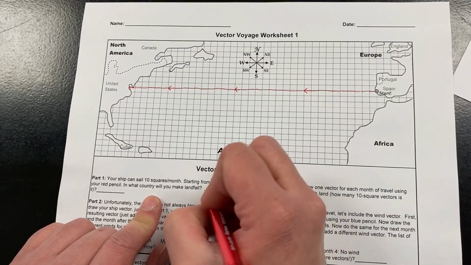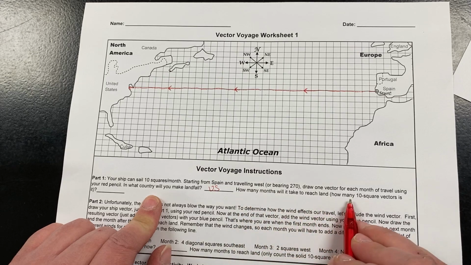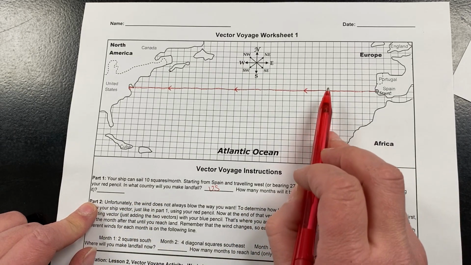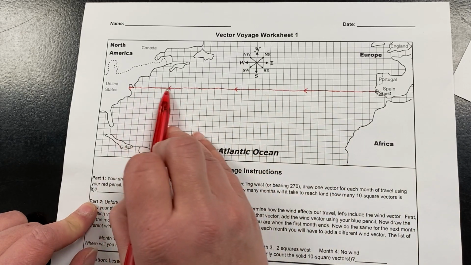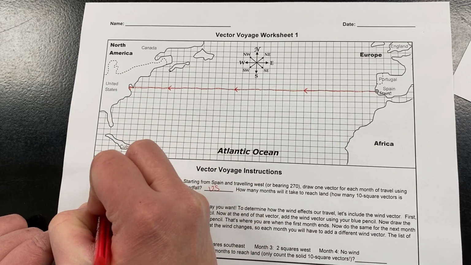So in what country will you make landfall? The US. How many months will it take to reach land? So about 3.5 months.